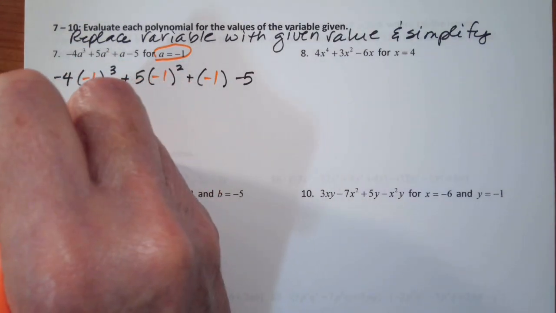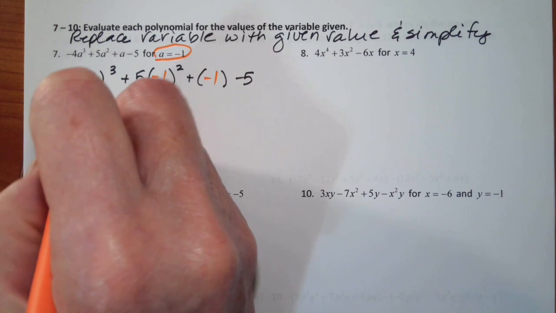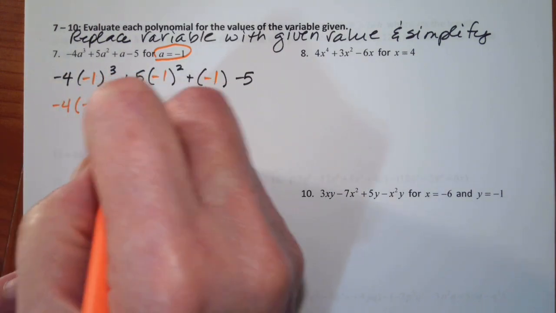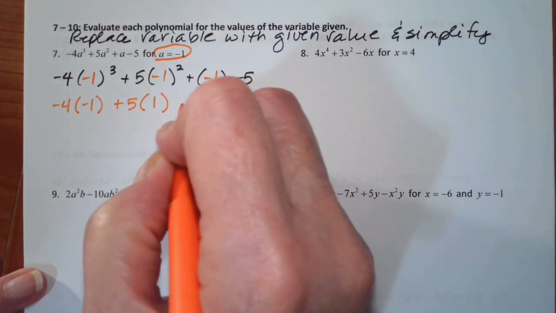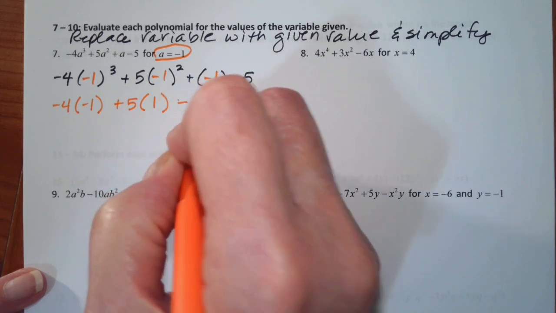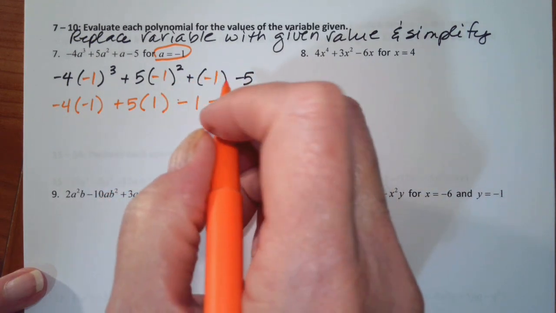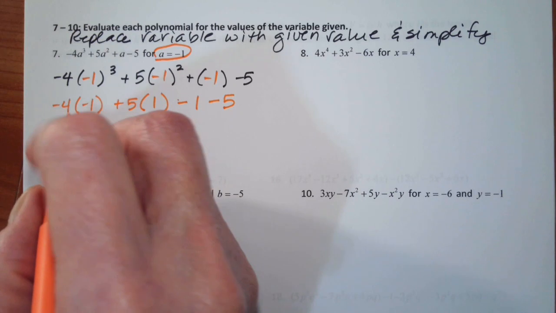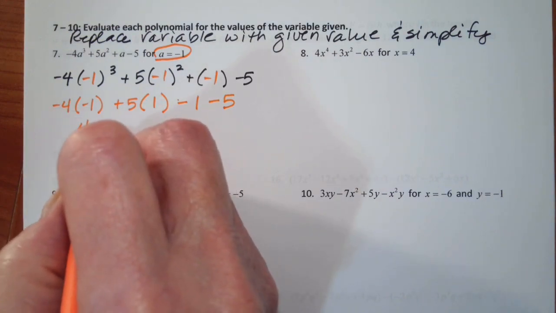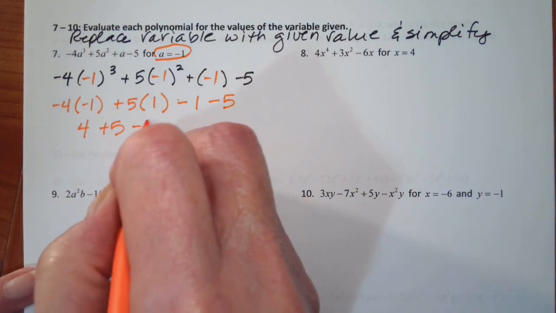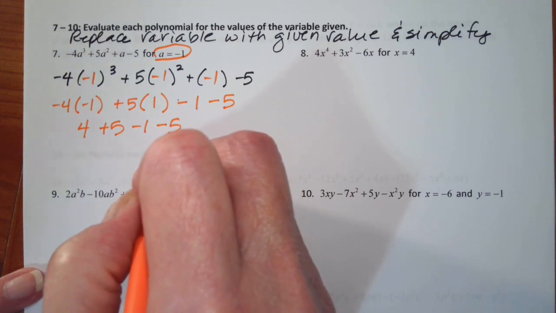So this becomes negative 4 times negative 1 plus 5 times positive 1 minus 1 minus 5. So that gives me 4 plus 5 minus 1 minus 5.